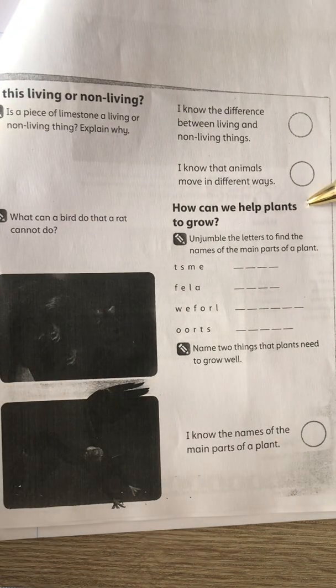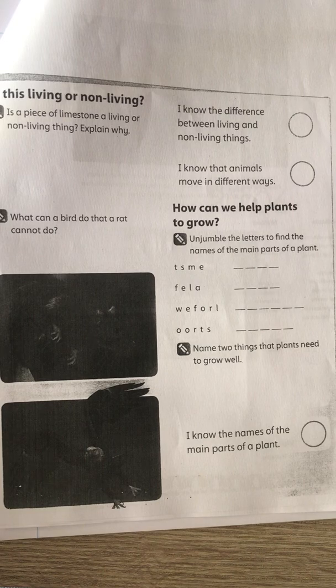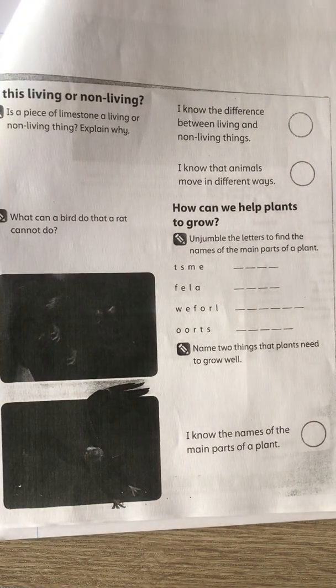Then, how can we help plants to grow? Unjumble the letters to find the names of the main parts of a plant. Remember the project that we did in class with the straw and the paper and the markers, where we did the 4 different parts of the plant and you had to paste it for me? Think about it, okay?